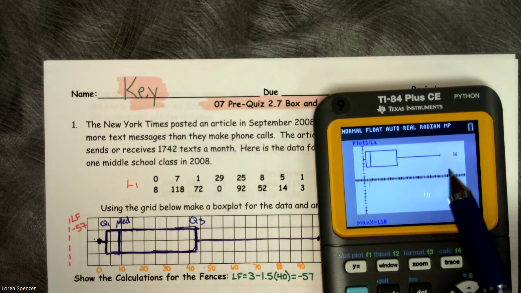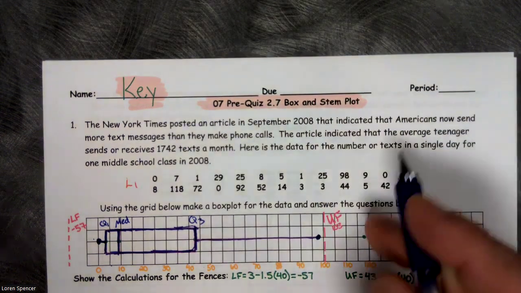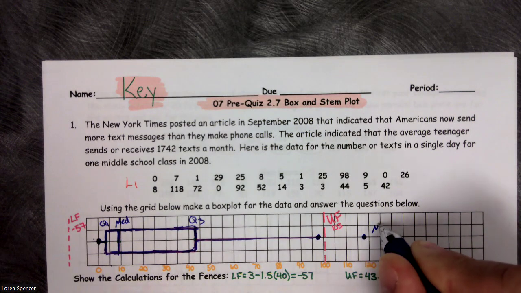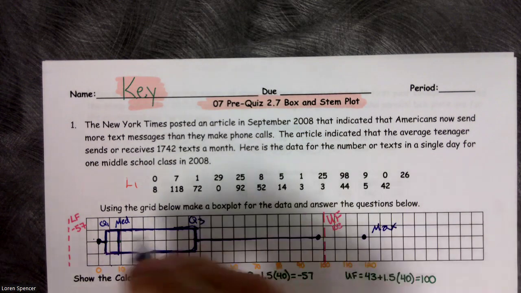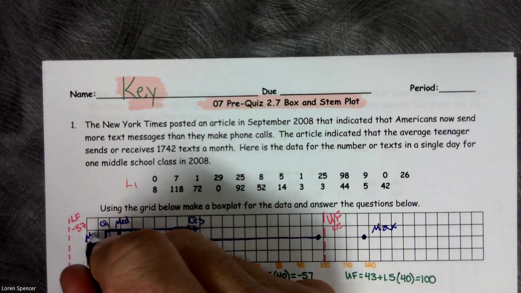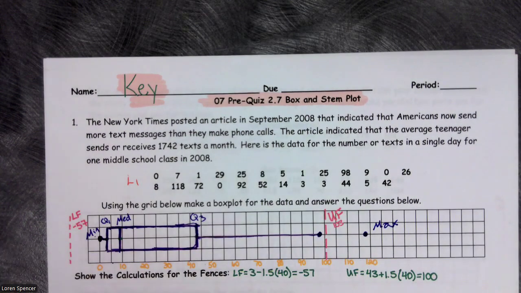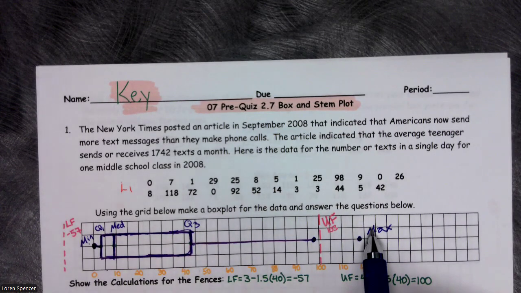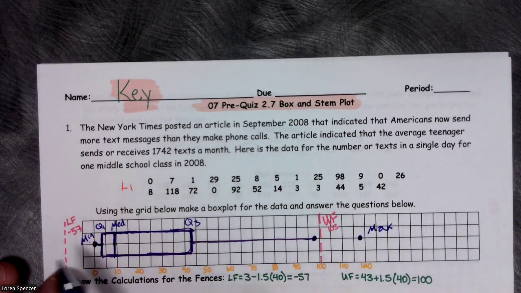Then we arrow one more over and we get to 118. This is actually our max. Even though you don't need to label it max, I'm going to label this max because it's my highest value point, and I'm going to label this one min just so you know that. All right, so we have 1, 2, 3, 4, 5 points that make up our 5 number summary.